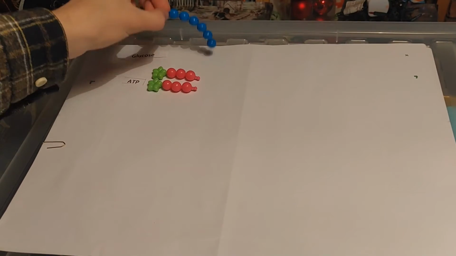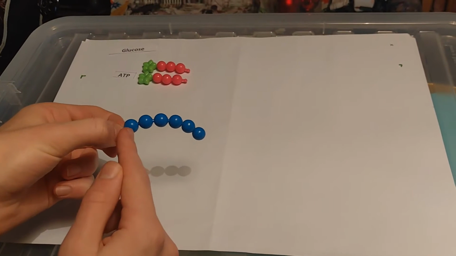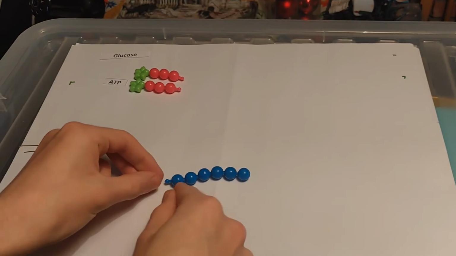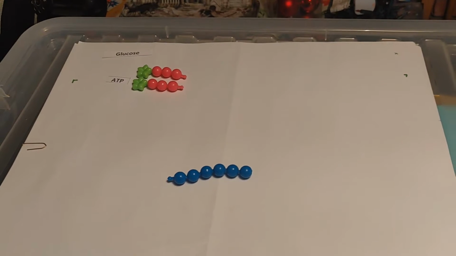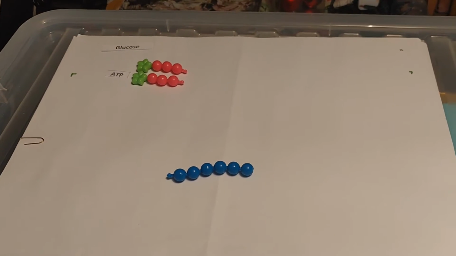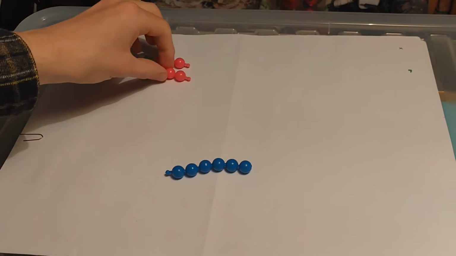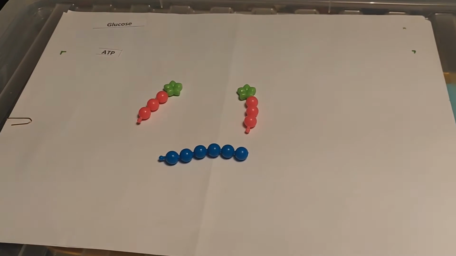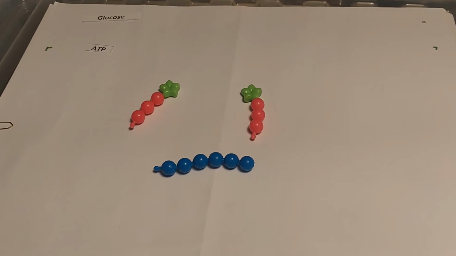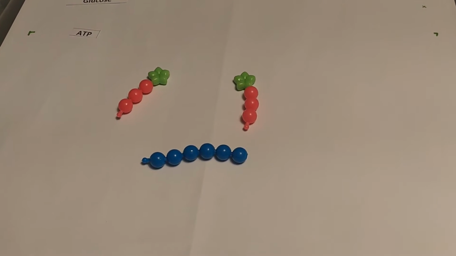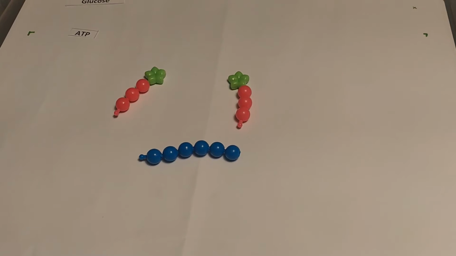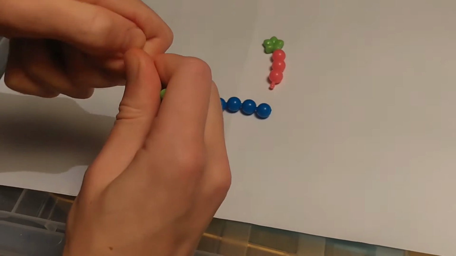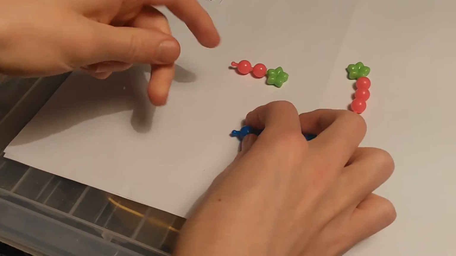So the first thing is that glucose is isomerized into this isomer of glucose where you've got your 6 carbons all together. And then what happens is 2 ATP molecules, which are these things, these 2 ATP molecules are used to add phosphates to either end of the glucose molecule. And this is called phosphorylation.